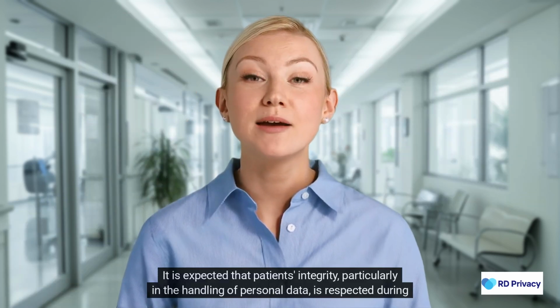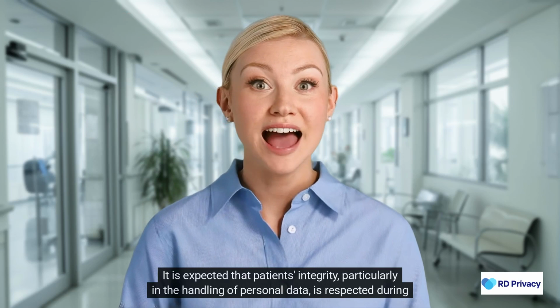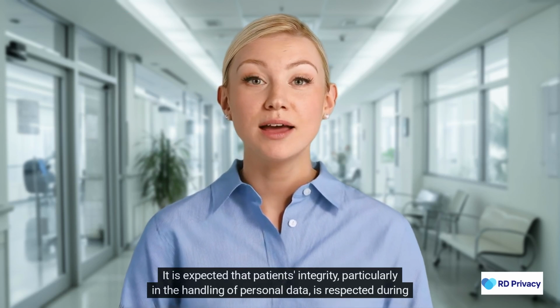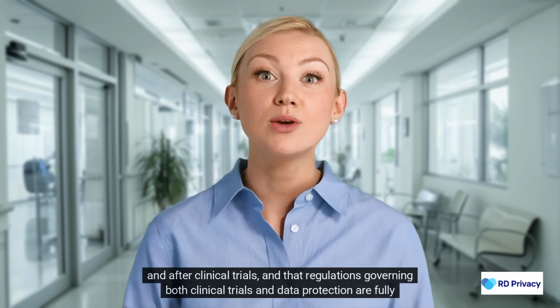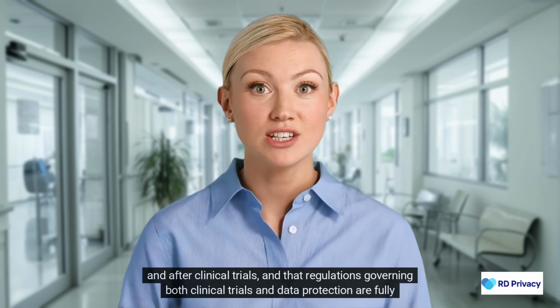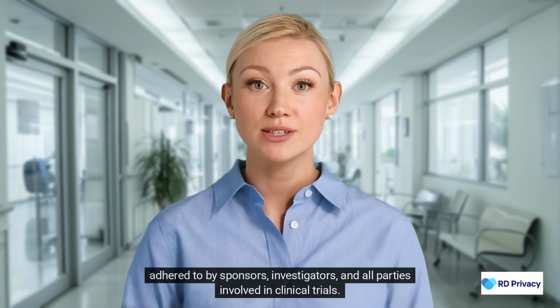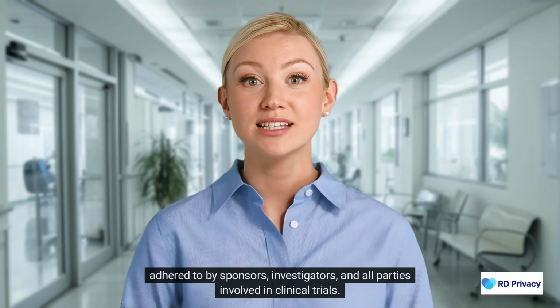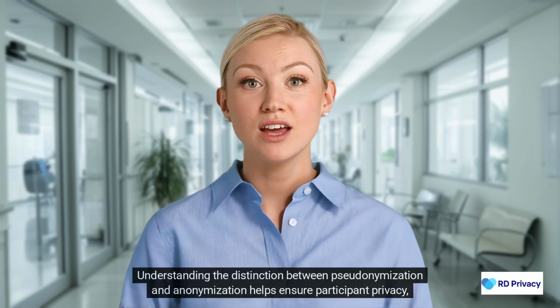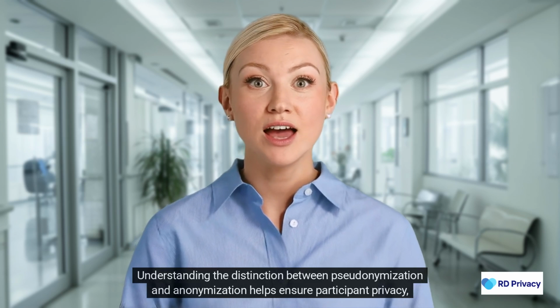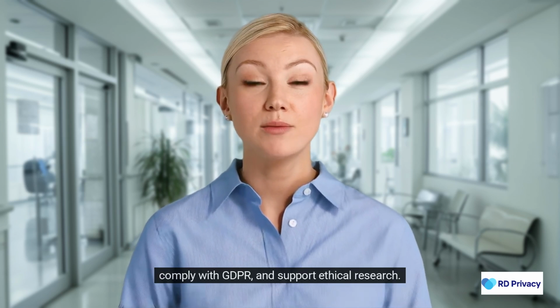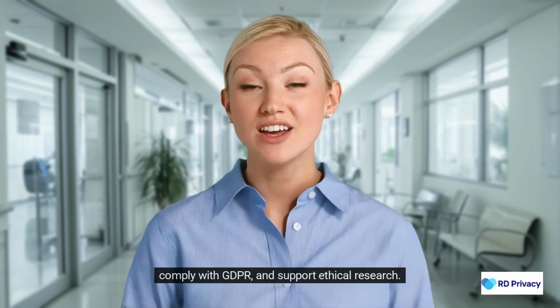It is expected that patients' integrity, particularly in the handling of personal data, is respected during and after clinical trials, and that regulations governing both clinical trials and data protection are fully adhered to by sponsors, investigators, and all parties involved in clinical trials. Understanding the distinction between pseudonymization and anonymization helps ensure participant privacy, comply with GDPR, and support ethical research.